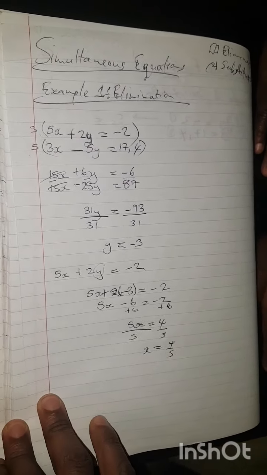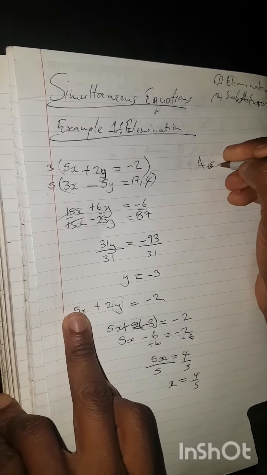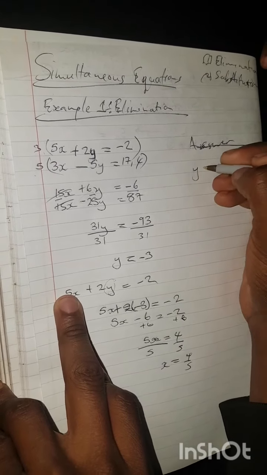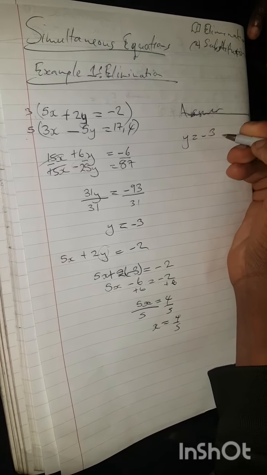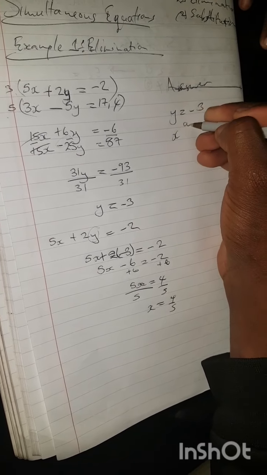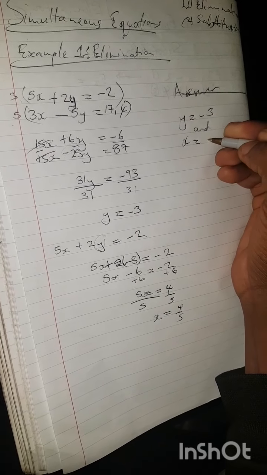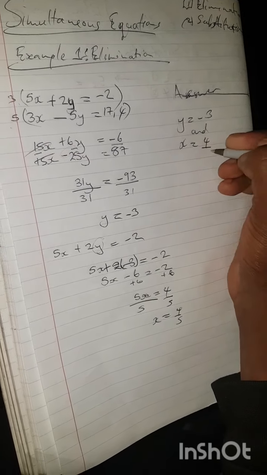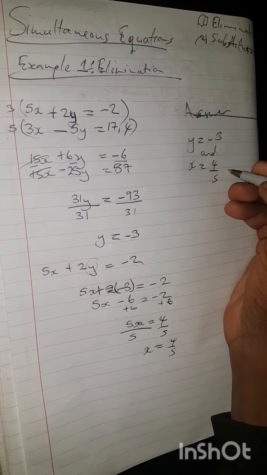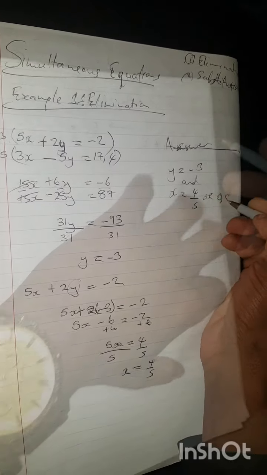Since it is our answer for x, now we can write the answer here. Our answer for y is equal to minus 3, and for x we need a value for y and the value for x. The value for x is 4 over 5. This is our value for x. We can also write it as a decimal. It means that 4 over 5 is equal to 0.8.